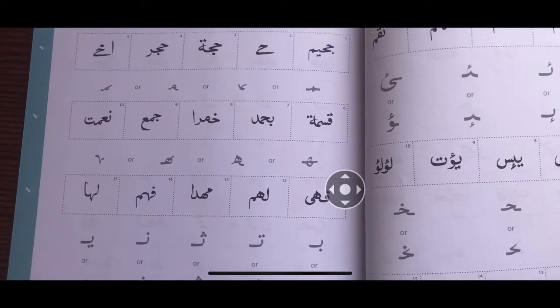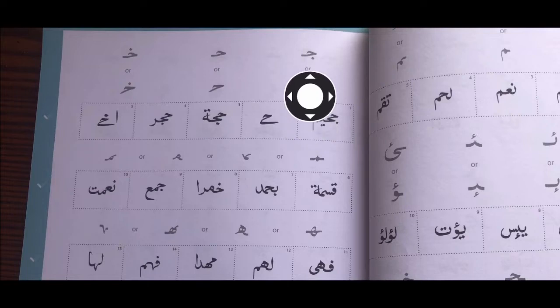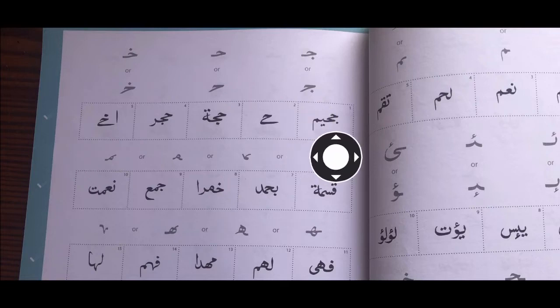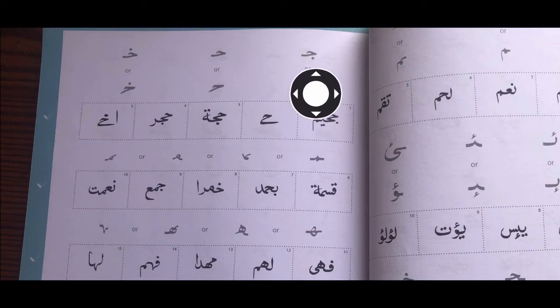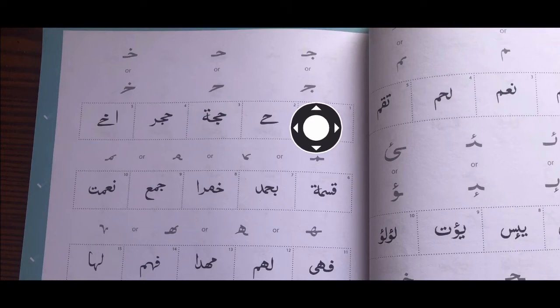Now over here, as you can see from the examples, these are examples of Jim, a different way of writing Jim, and this is also another different way of writing Jim, but they will come at the beginning of a word, as you can see here. And then when you've got two Jims, or you've got one Jim and one Ha, or one Ha and one Jim, they are written in this manner. This will come on top, this will come underneath. As you can see, the two shapes.